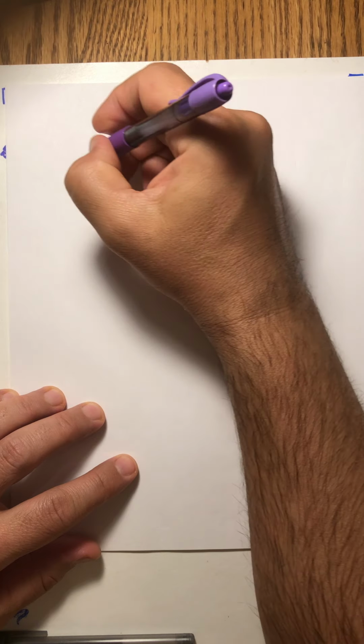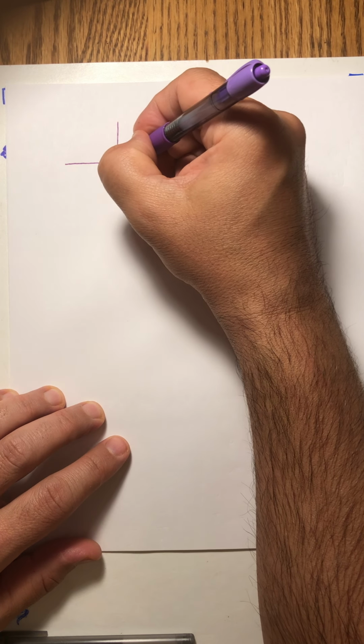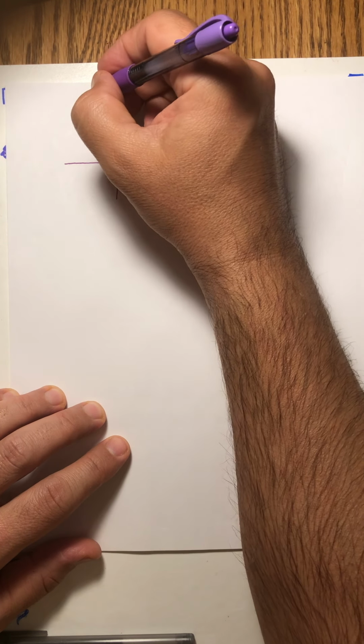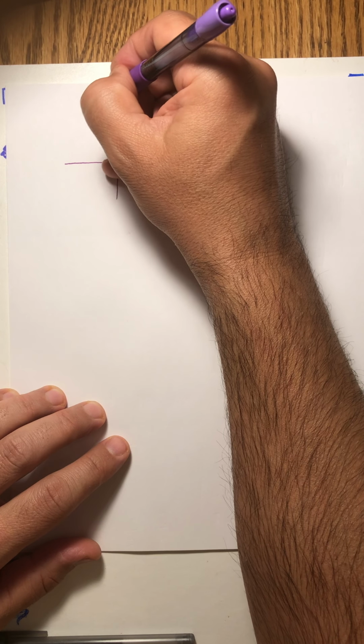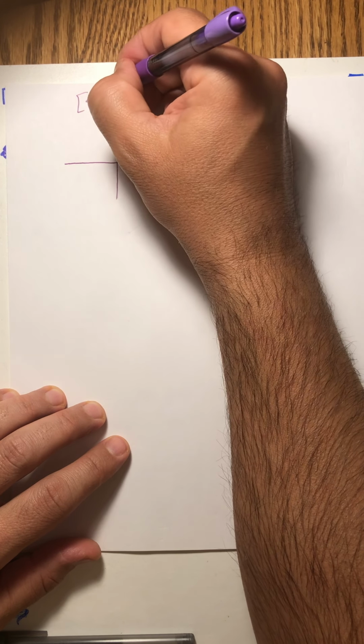All right. Now, the unit circle also tells us when our trig functions are positive or negative. Let's go through this. Here's quadrant 1. What are the signs in quadrant 1 when we graph this?